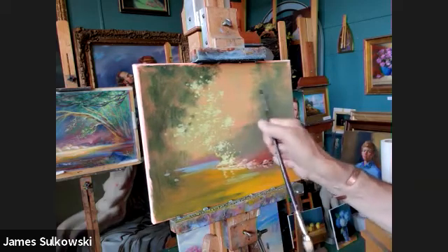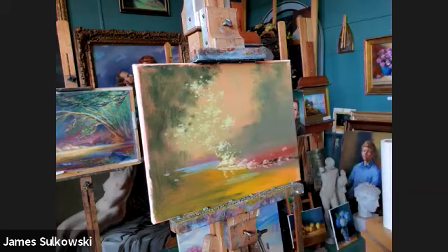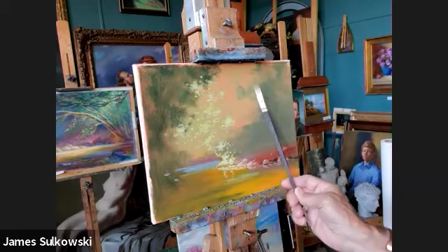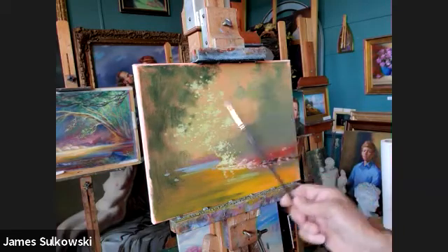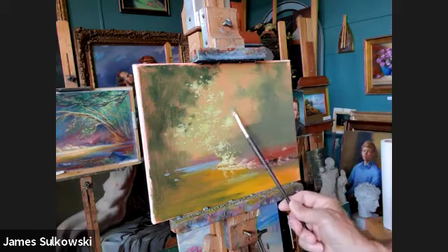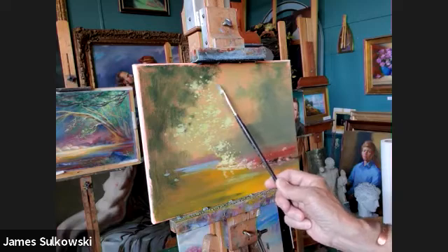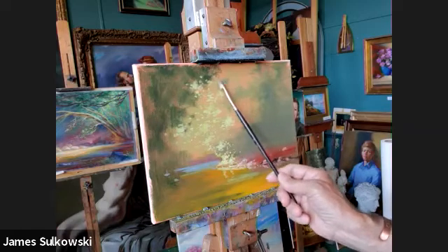So I'm going to do something in between those, which I have already mixed. So this is a green that's in between this one and that one, the base color. So I can model some more greens.